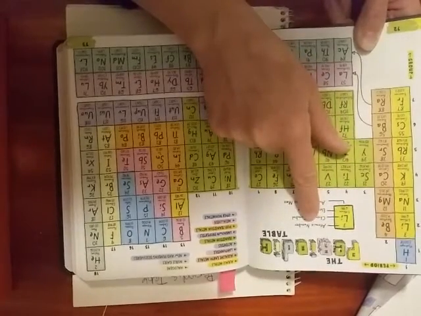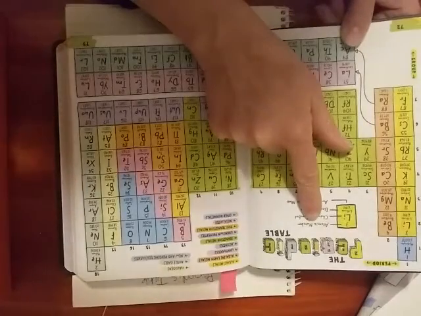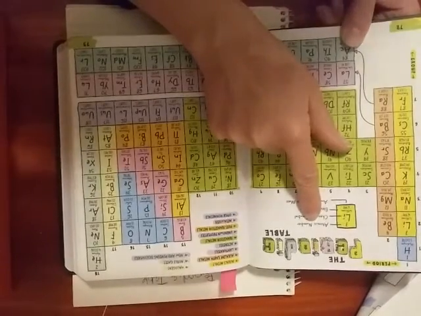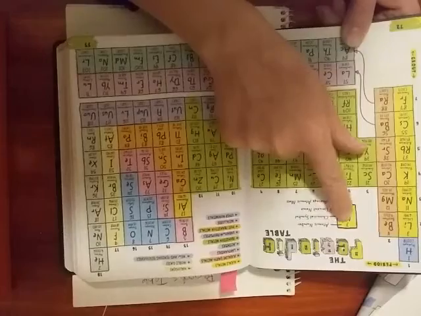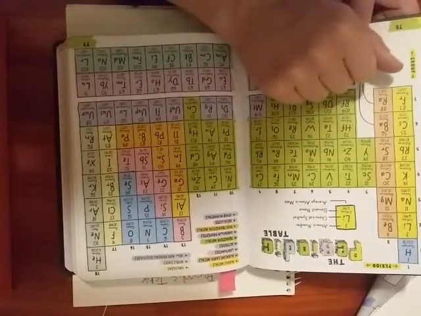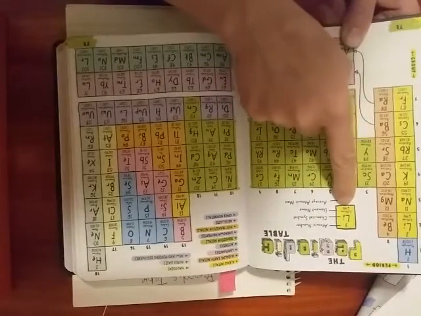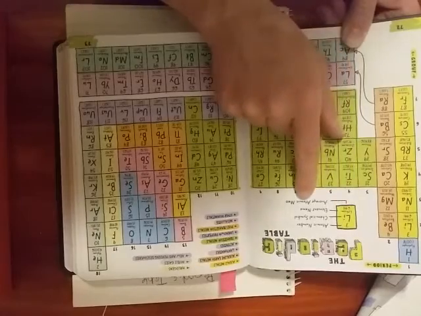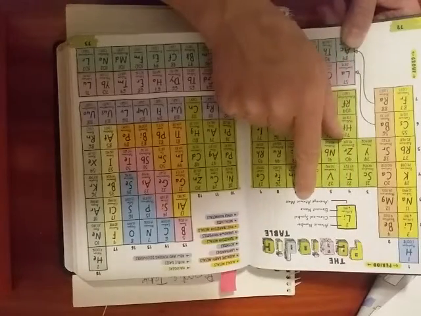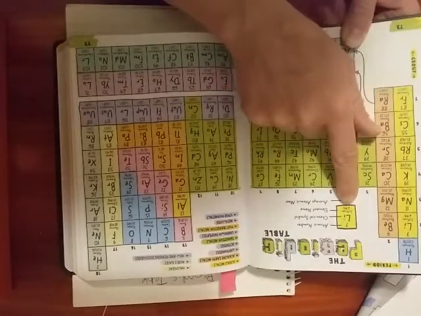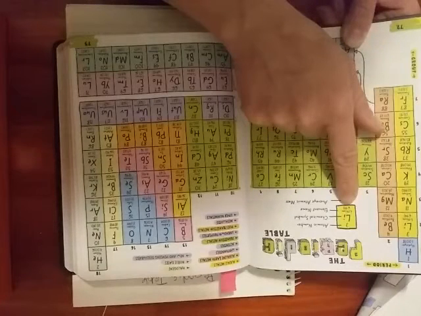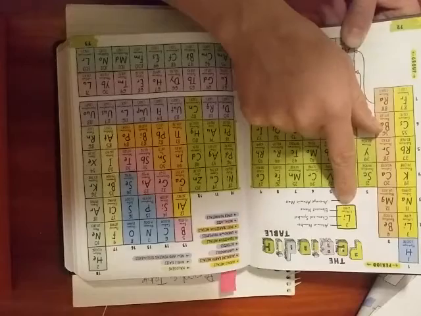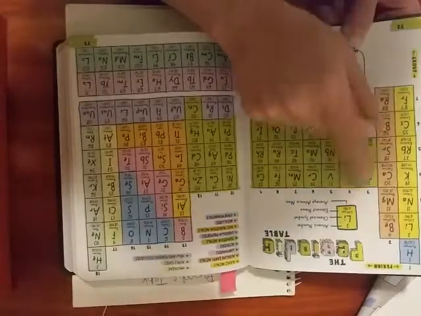This is extremely important because the atomic number basically determines who you are, because it's the number of protons. The other number, the decimal, is the average atomic mass, which we're going to use later to figure out the number of neutrons in an atom, so you may have to round this number to a whole number.